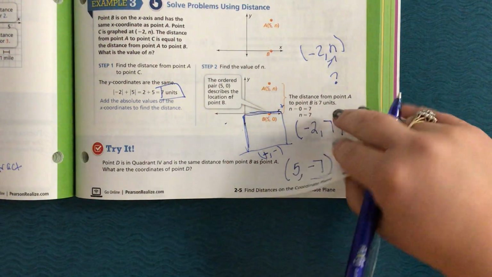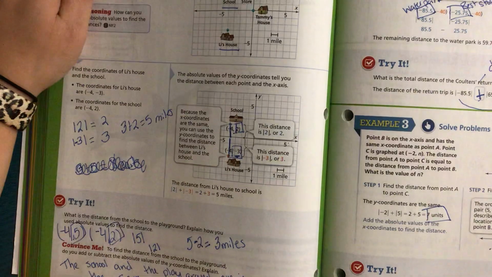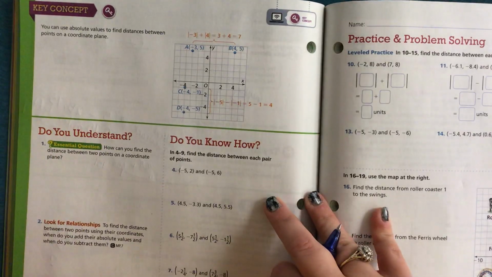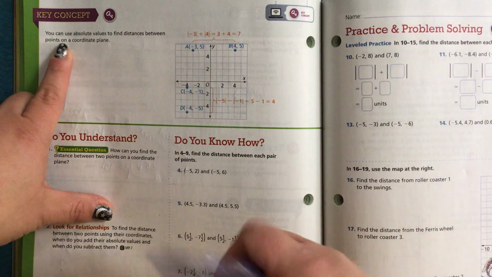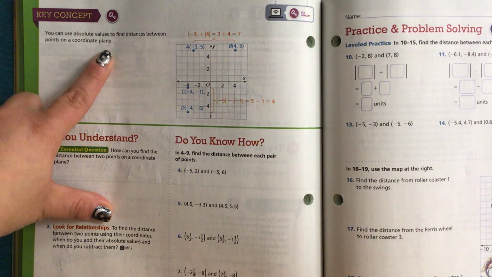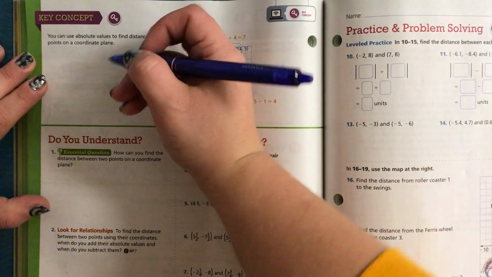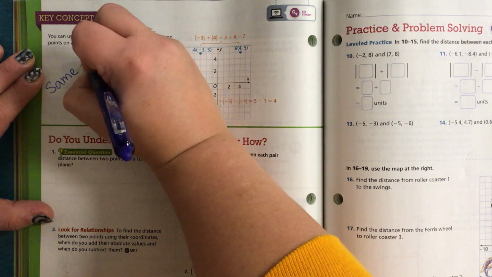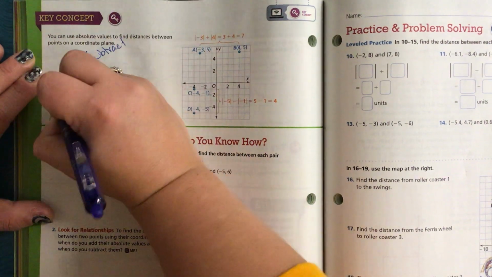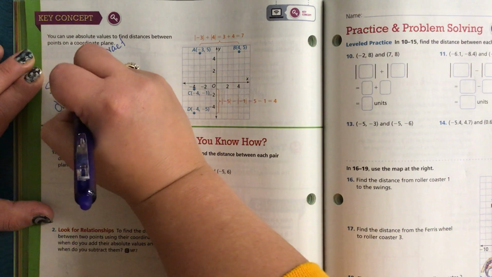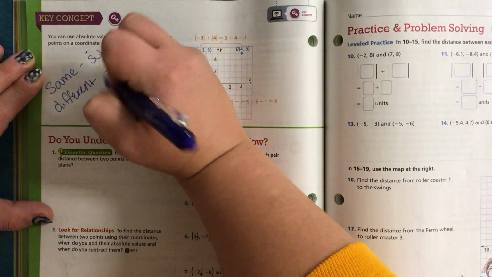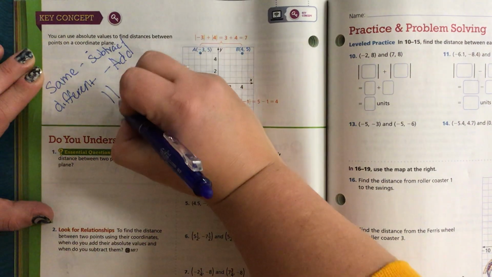So 6th graders, remember today our essential question is we are working on finding the distance between 2 points on a coordinate plane. Our key concept is that we are using the absolute value to find the distance between points on a coordinate plane. Remember, if they're in the same quadrant, we subtract. Different quadrant, we add the absolute value.